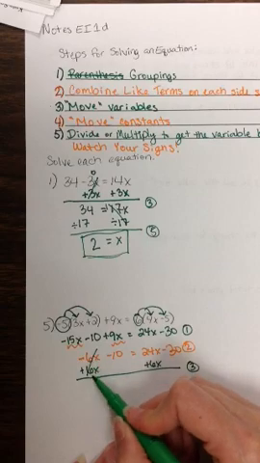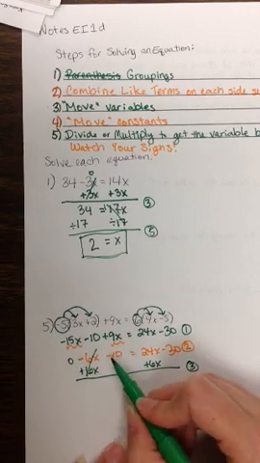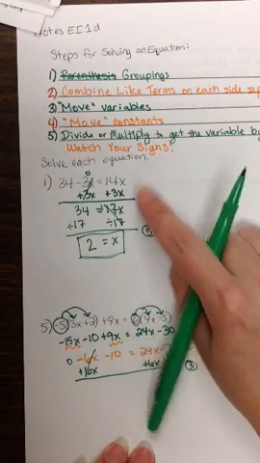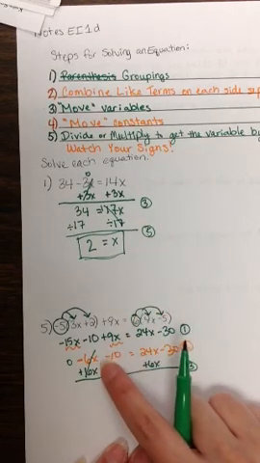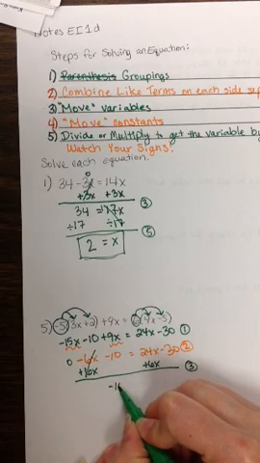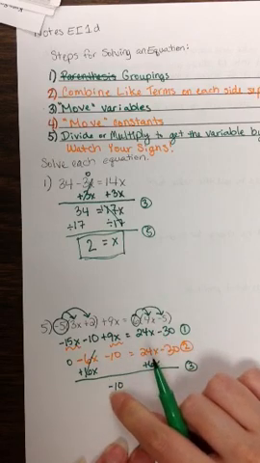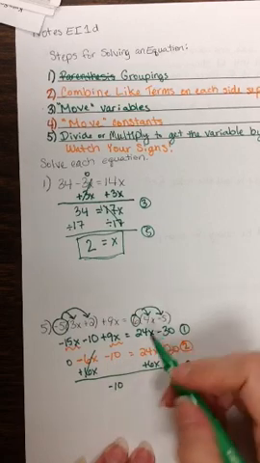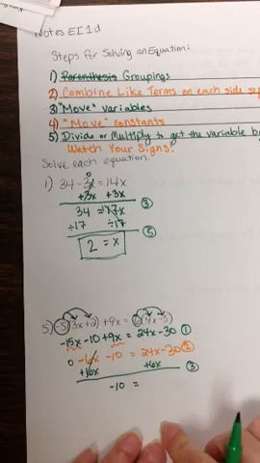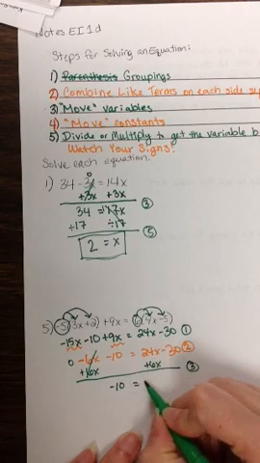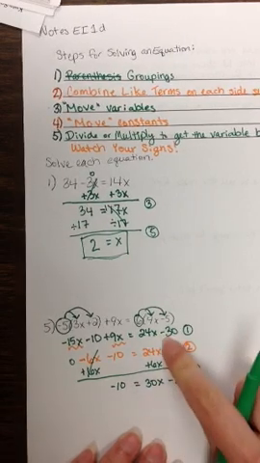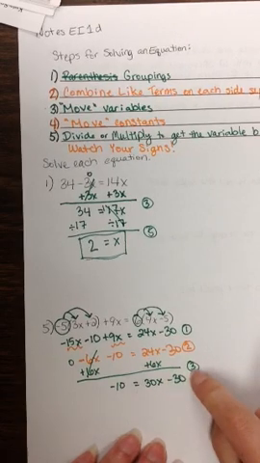My minus 6x plus 6x just becomes 0. Now be careful here. I want to watch my signs. That 10 has a negative in front of it. I need to bring that down. That minus sign belongs to that 10. So 0 minus 10 is going to give me a negative 10 down here. Here I get 30x minus 30. Okay, that's step 3.